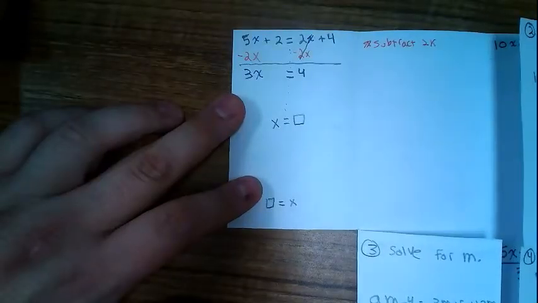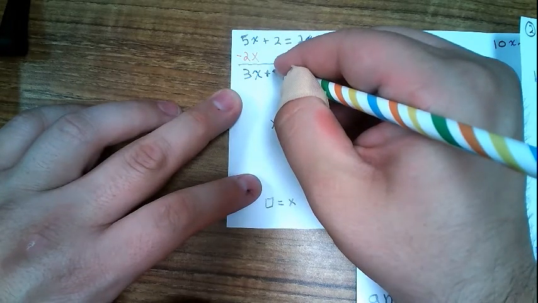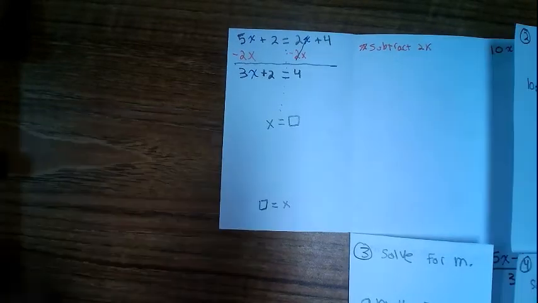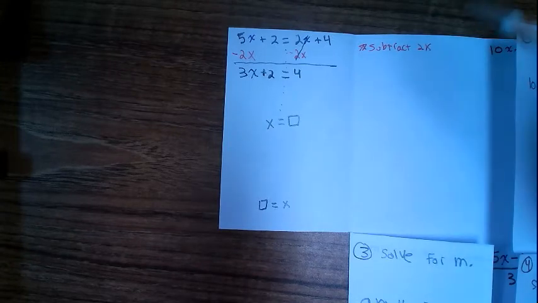And don't forget that plus 2. And now it's back down to that one or multi-step, two-step equation where x is on the same side. So I still want to move everything away from the x, right? Because my goal is to get it down to x equals some number.